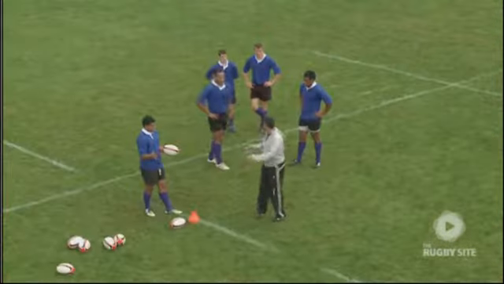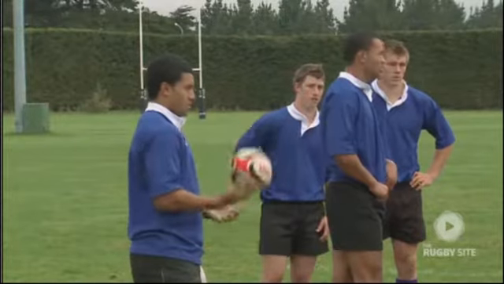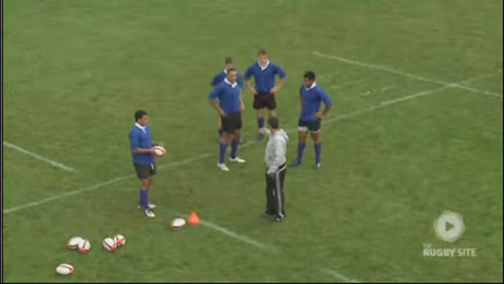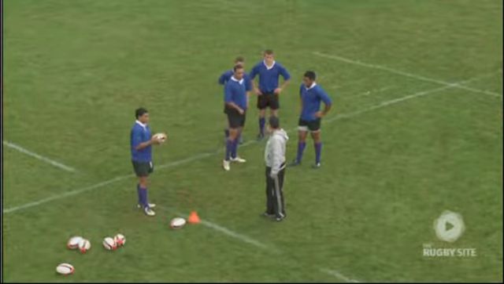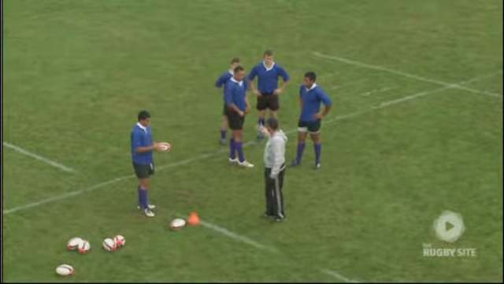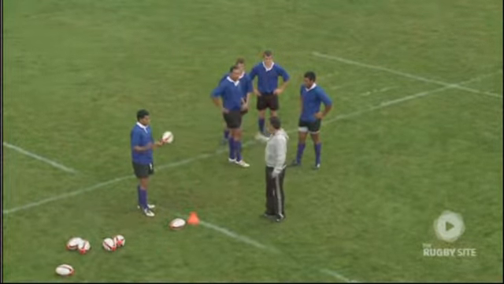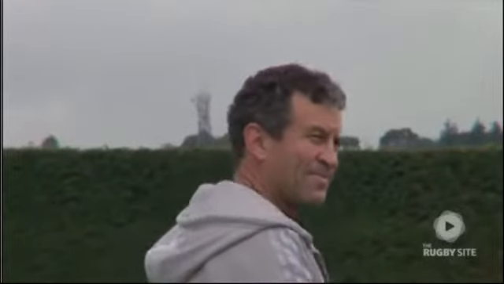Okay, so our role here is what, boys? Need to fix them. So you need to be just deep enough to get the ball to the point you want to get it to, but not too deep that they can slide. Okay, green.